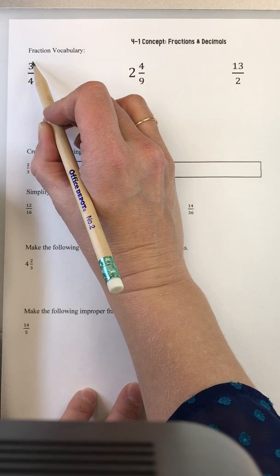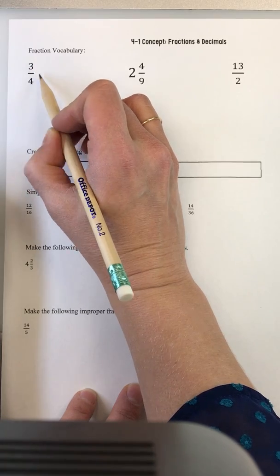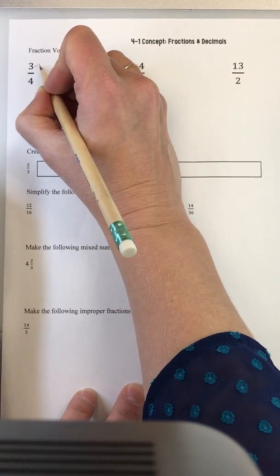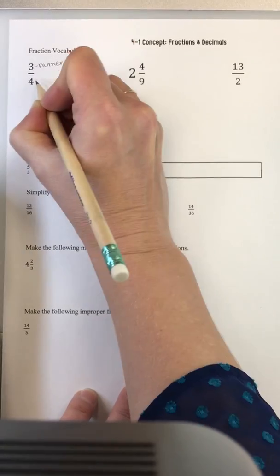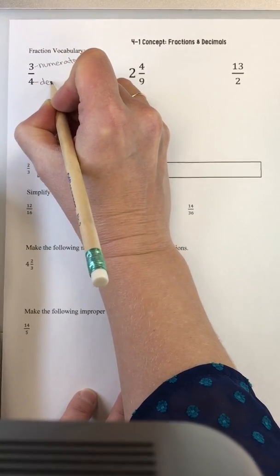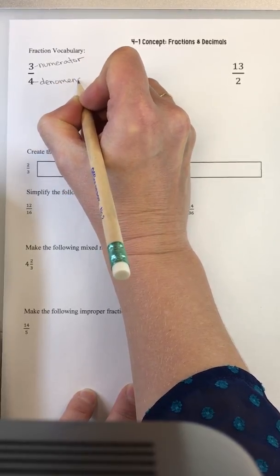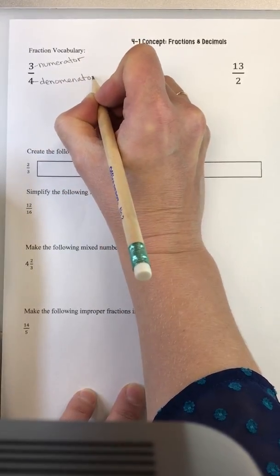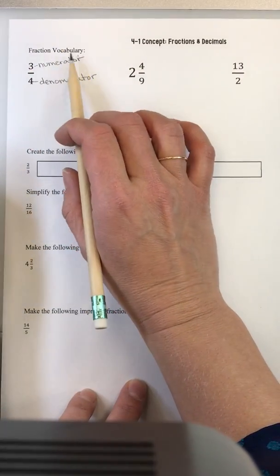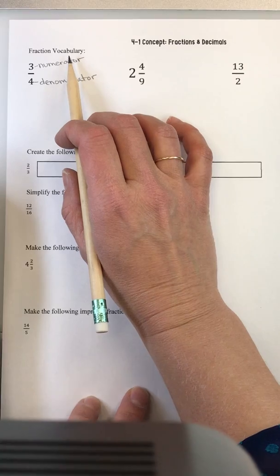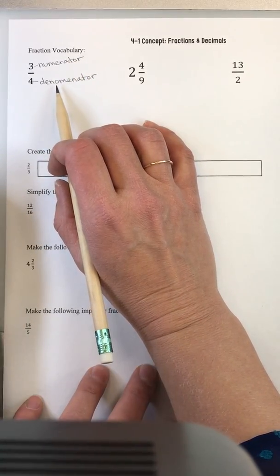This is a fraction with the number 3 on top and the number 4 on bottom. We would call this number on top the numerator, and the number on bottom is the denominator. And if you are confused about these, you can check on the vocabulary sheet on Schoology, and it will have an explanation for each of these.